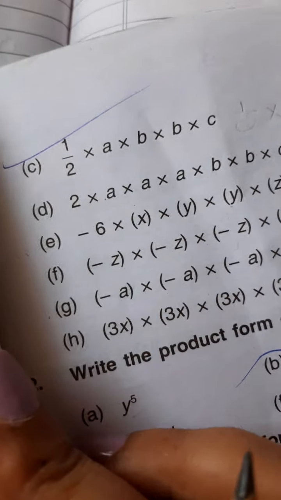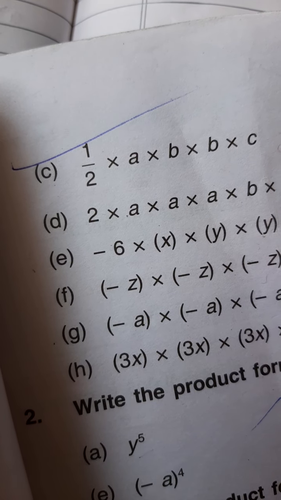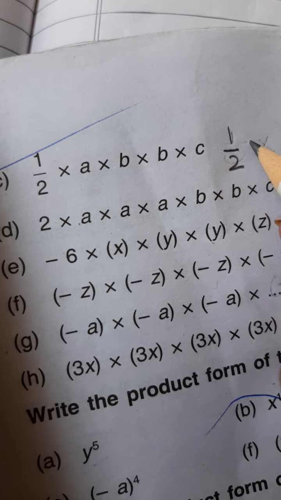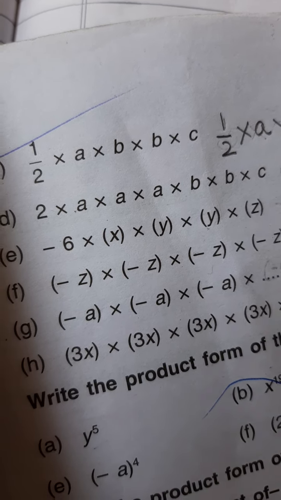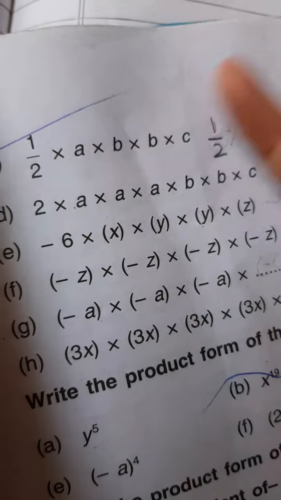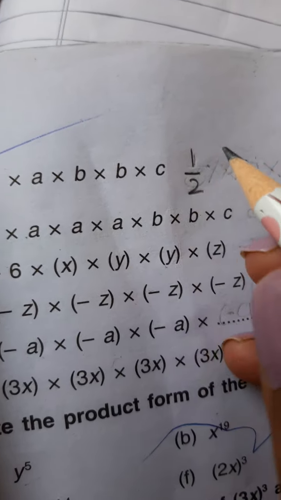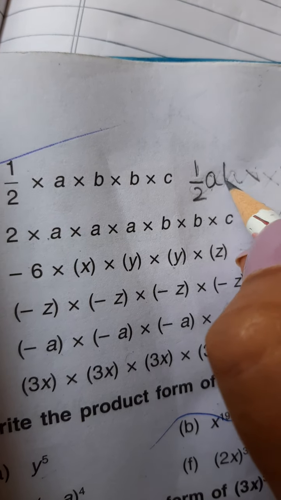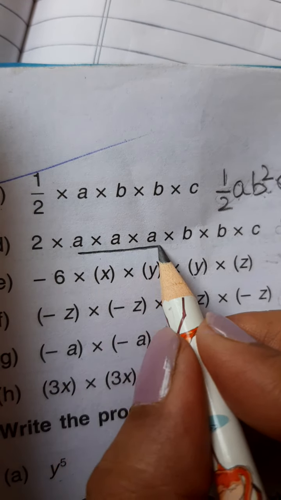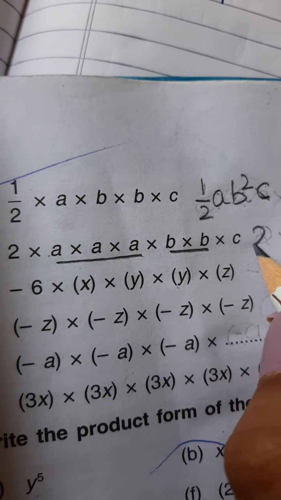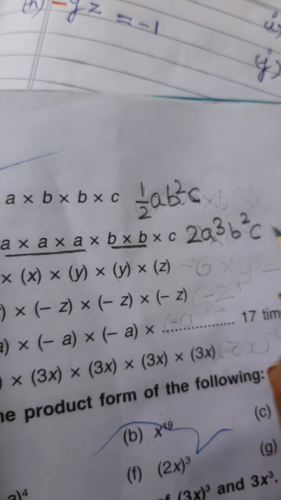1 by 2 multiplied by a multiplied by b multiplied by b into c. So it is equal to 1 upon 2 multiplied by a, which is 1 time, so we will write it 1 time only. Because there is no need to write the multiplication sign, we will write 1 upon 2 a b square and c. Here 2a is 3 times and b is 2 times, so we will write 2 a cube b square c.